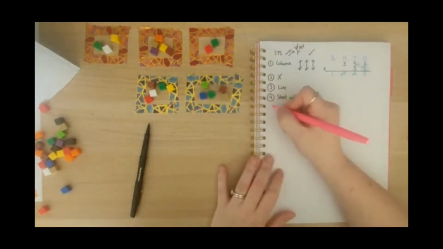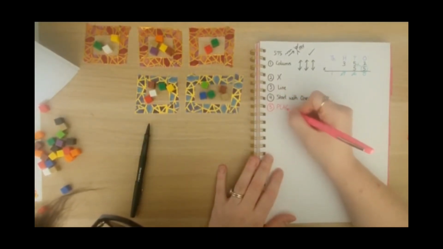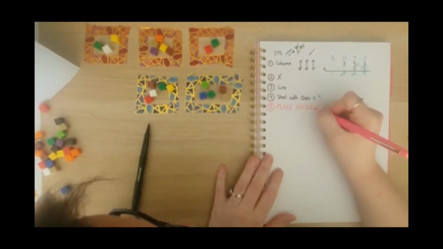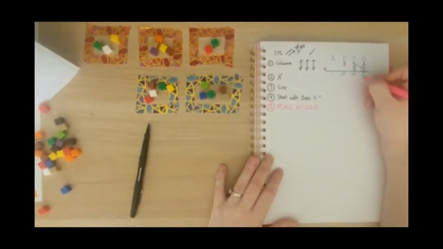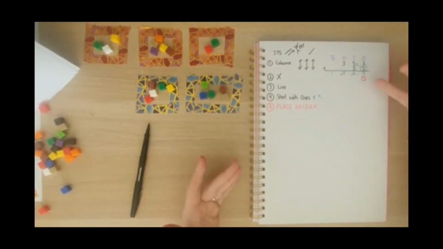Then your 5th step is to place your placeholder in pink in capital letters because it is important. You just have to put a 0 down.